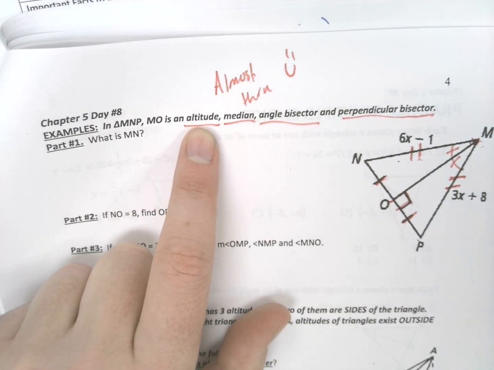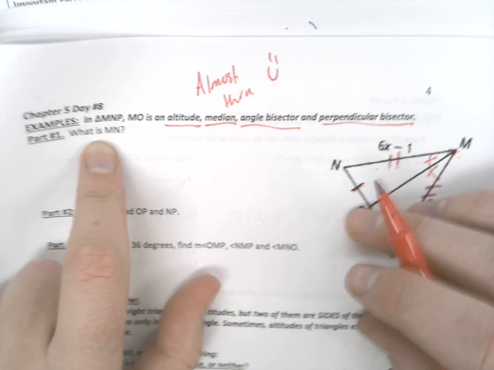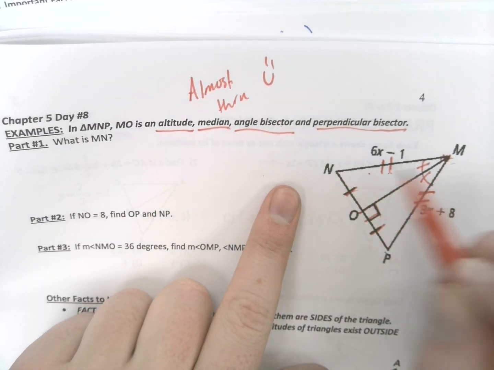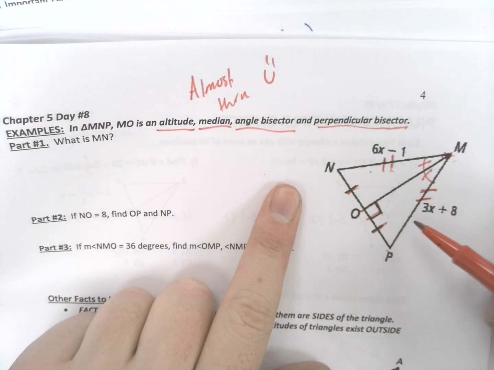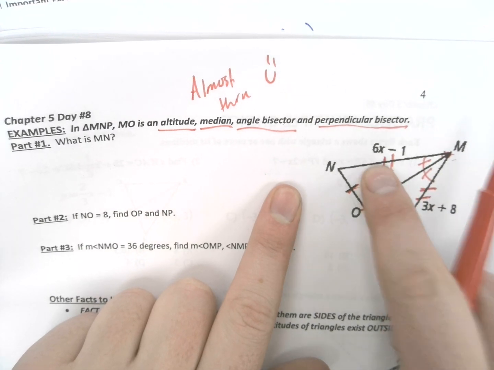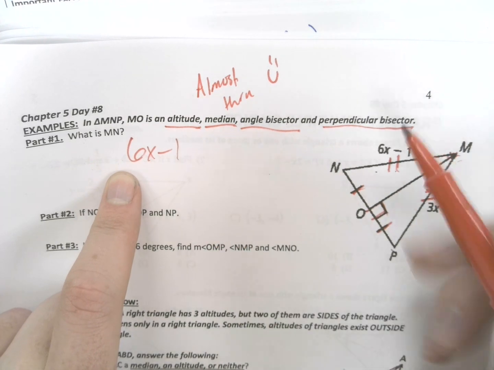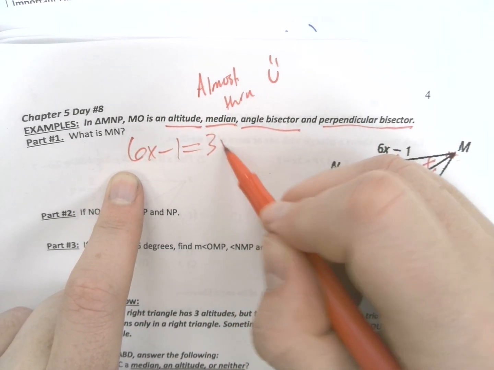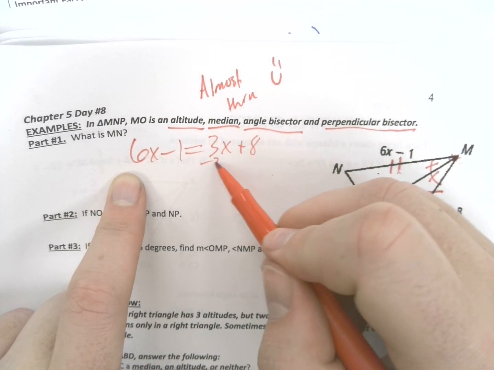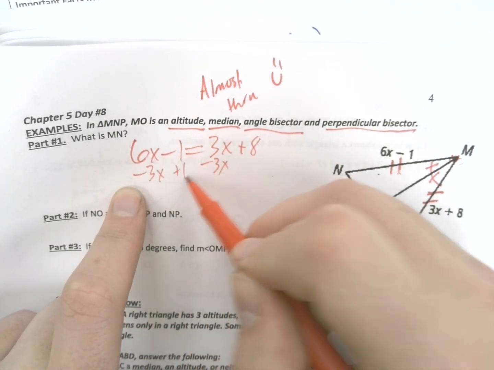Well, if that's the case, check it out. What's MN? Well, MN is going to be the same thing as MP. Those are the same, so I can set those equal to each other if I need to figure that out. So 6x minus 1 equals 3x plus 8. Subtract 3x over, add 1 over.